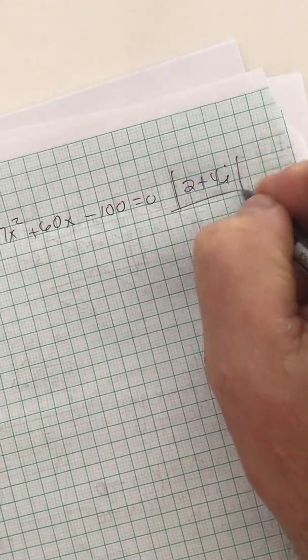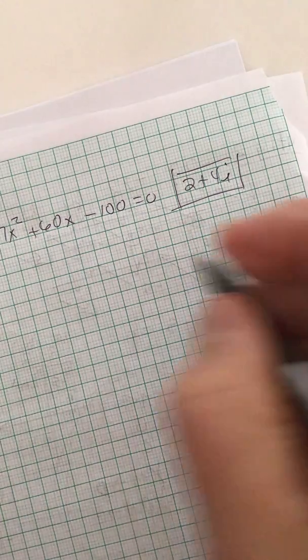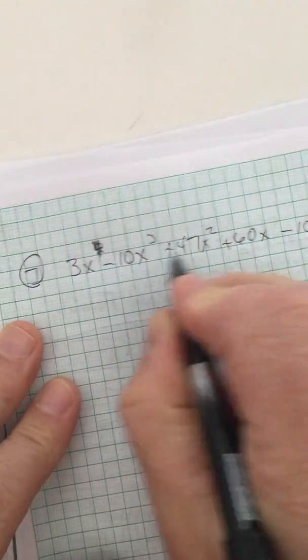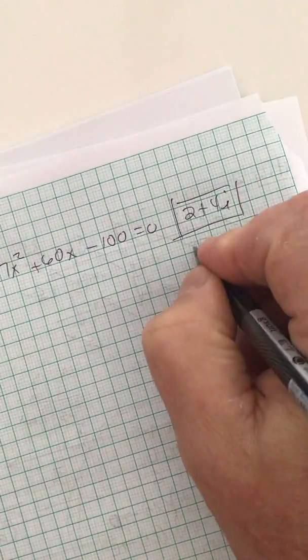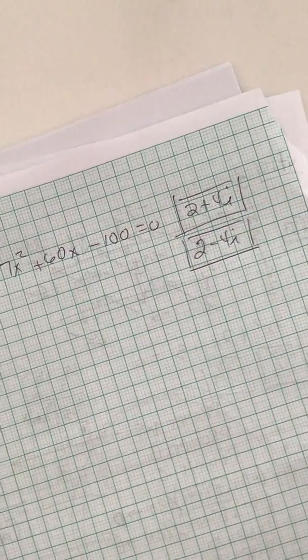Okay, so 2 plus 4i is given. That was to the fourth power here. Fourth, third, second, first, 0. Okay, so if 2 plus 4i, then 2 minus 4i is another one, so we know 2 of them.